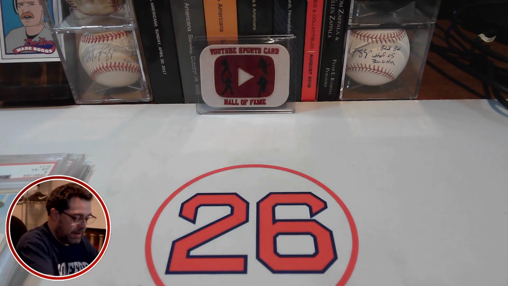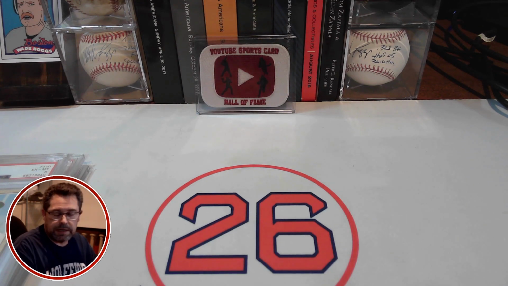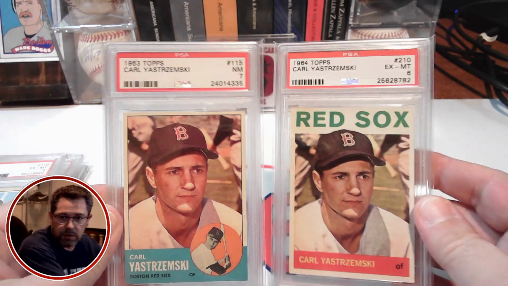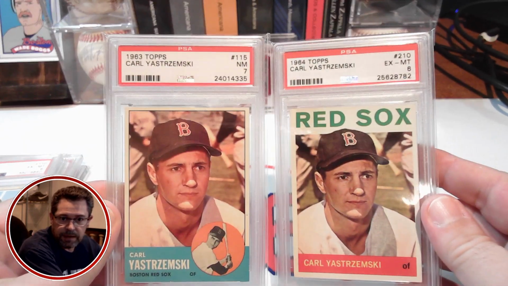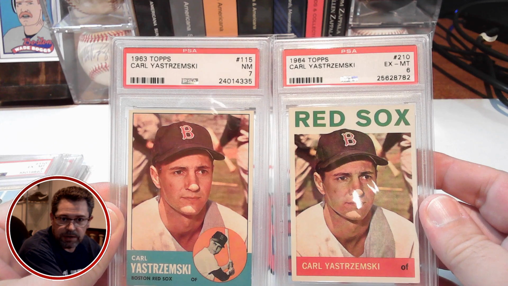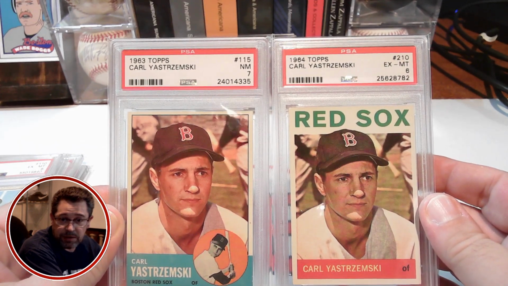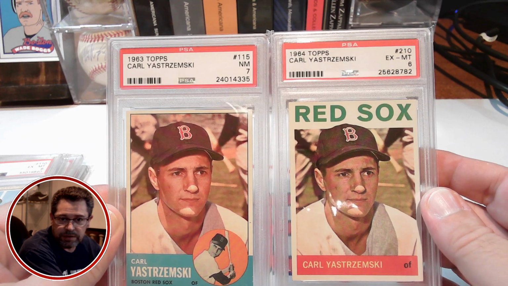Another example I have, and poor Carl Yastrzemski, Topps did it to him twice. So the first example I have for Carl Yastrzemski is his 63 and 64 Topps cards. You can see it's the same image there, and this time it almost looks like the one isn't zoomed in.